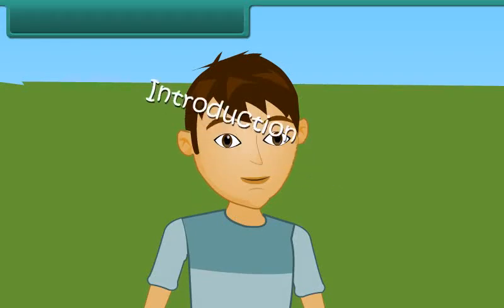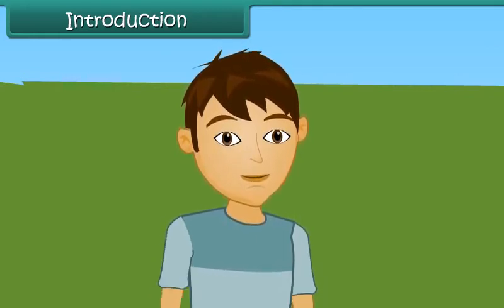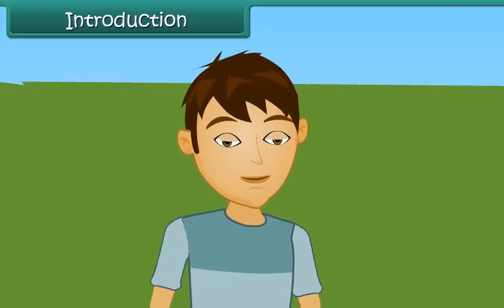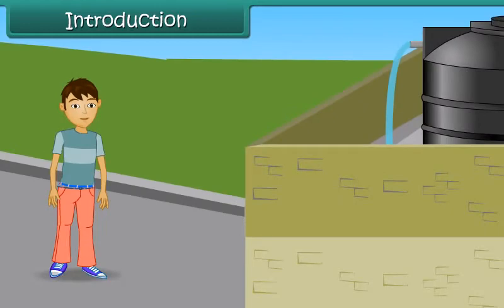Introduction. It is a pleasant Sunday morning. 8-year-old Bhavesh is walking to a nearby store to buy milk, bread and butter for breakfast. On the way, he notices water gushing out of a pipe, a common sight in his colony in the early mornings. Bhavesh is aware of the cause, overflow of overhead tanks.